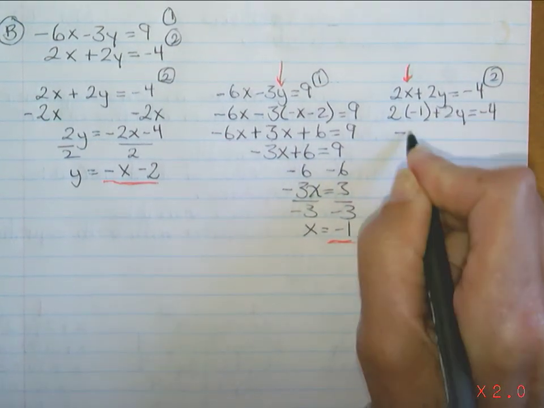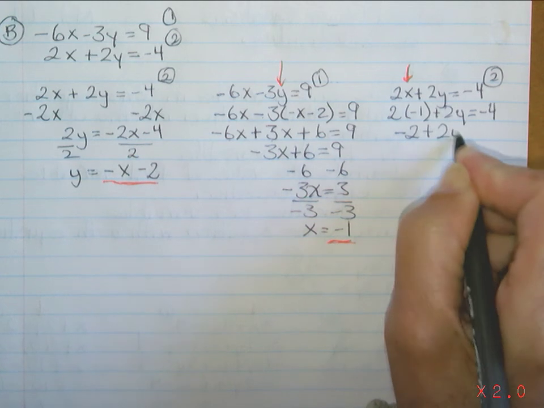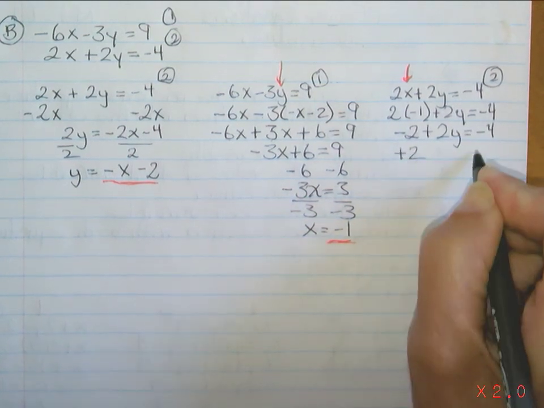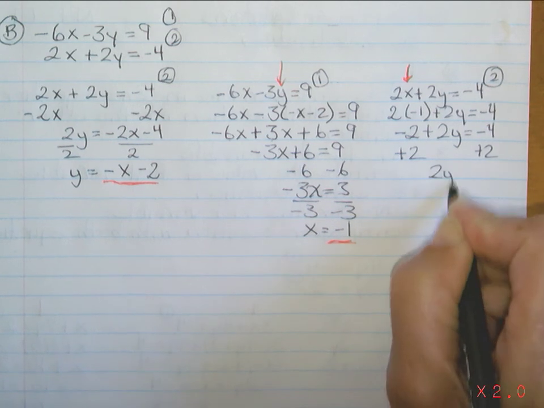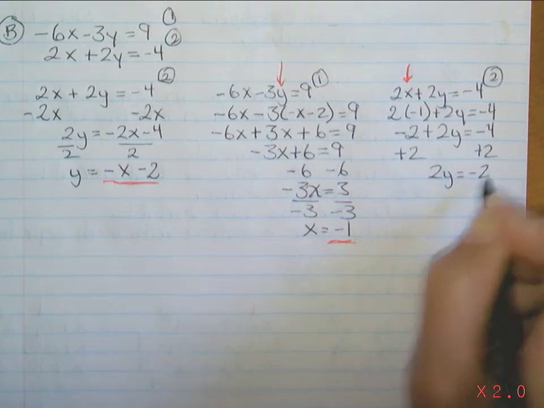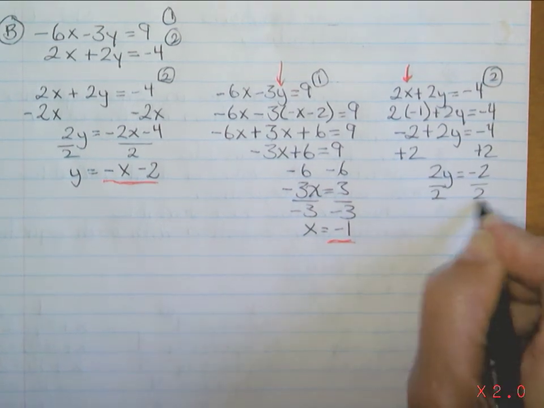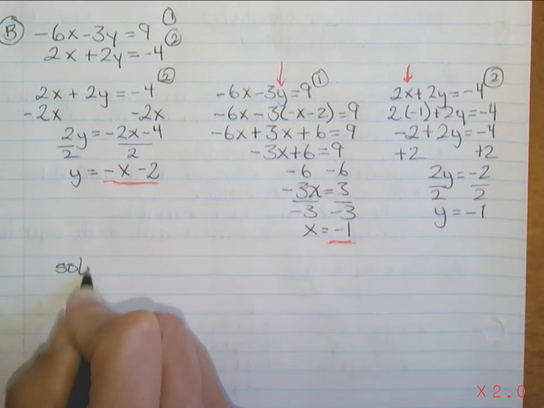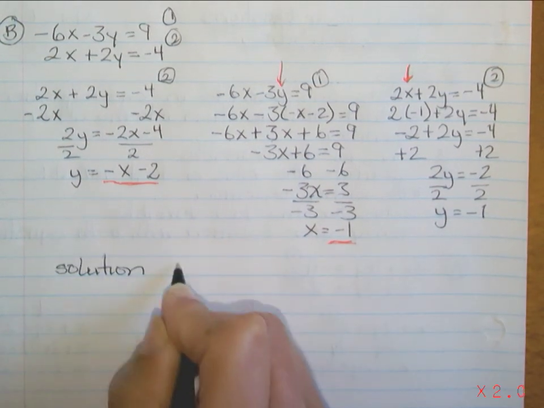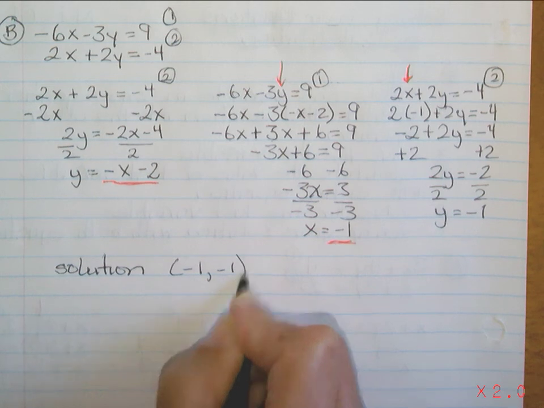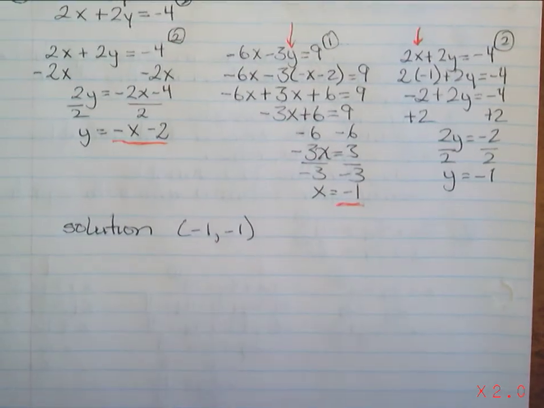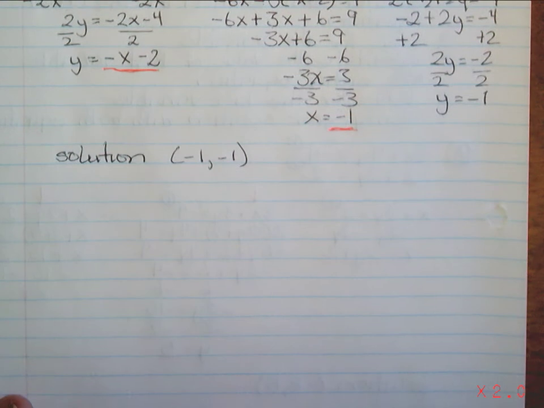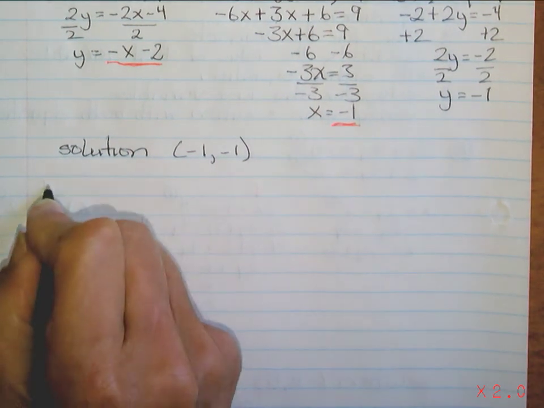So I have -2 plus 2y equals -4. If I add 2 to both sides, 2y equals -2. Divide both sides by 2, y equals -1. And my solution is -1, -1. And some of you will recognize this question from the last test. And then we verify it.